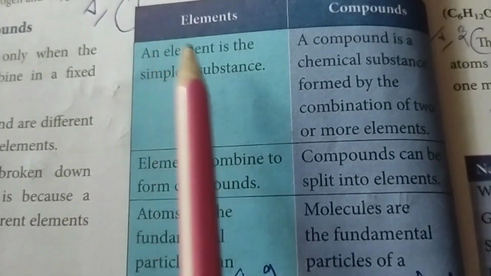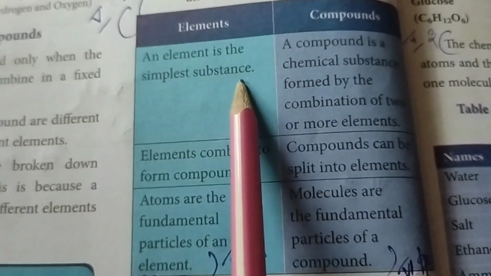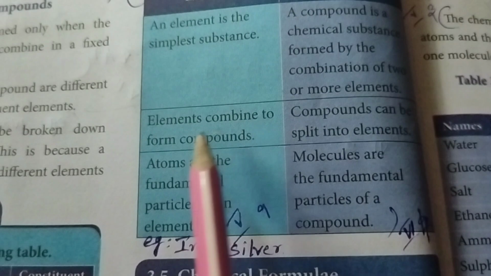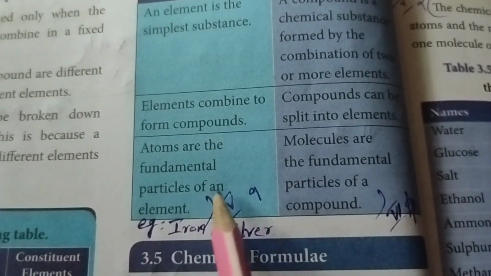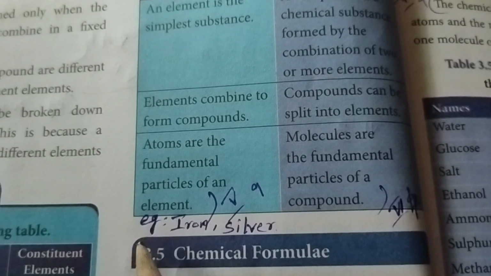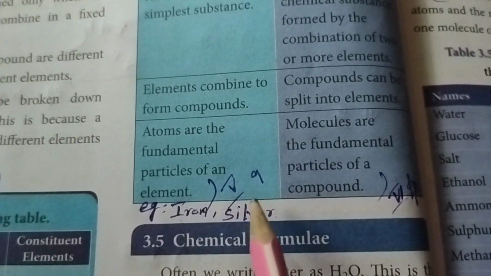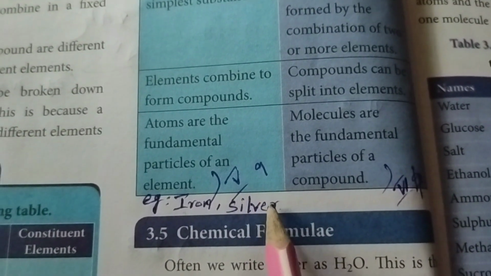An element is the simplest substance. Elements combine to form compounds. Atoms are the fundamental particles of an element. After writing this, example: iron and silver. This is the answer to the 9th question in the 5th Roman letter.